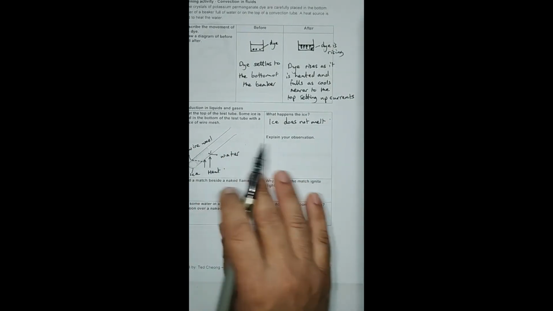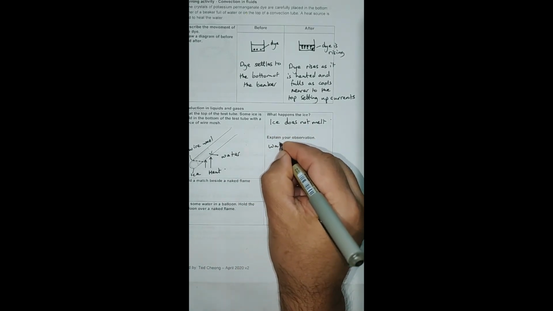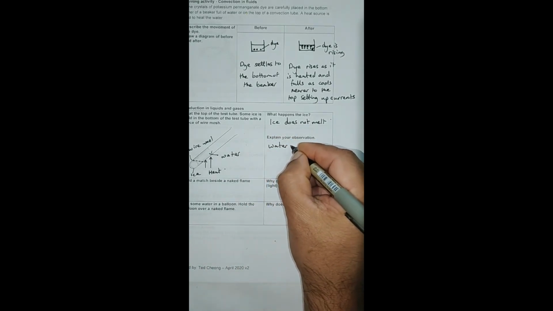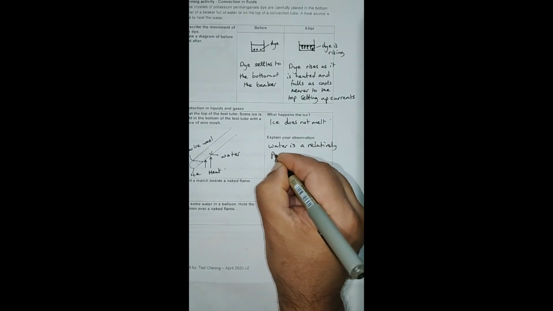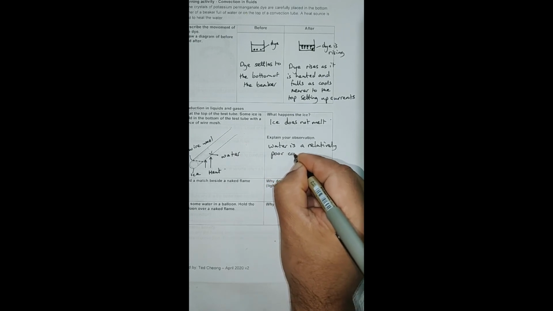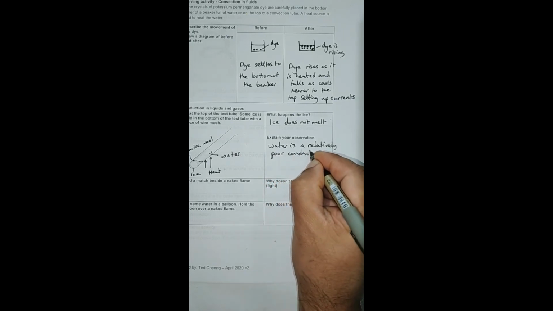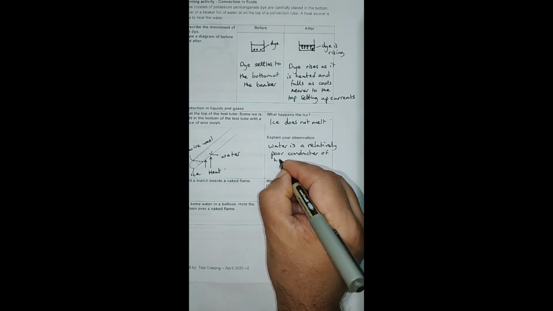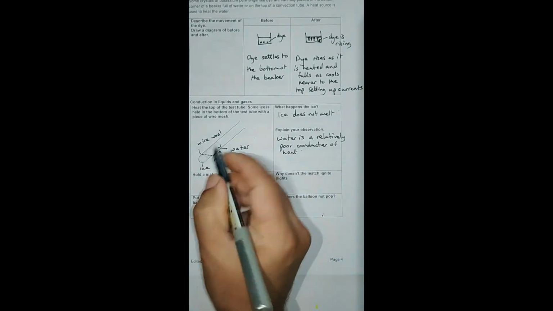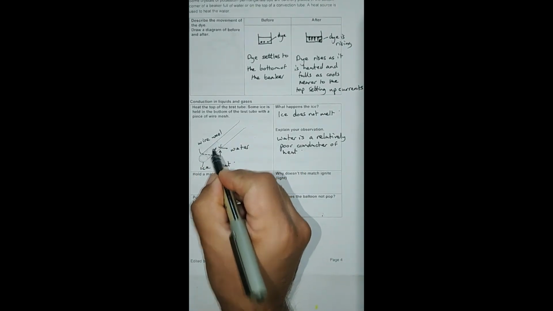Explain your observations. The reason it doesn't melt is because water is a relatively poor conductor of thermal energy or heat. So it's not conducting downwards.